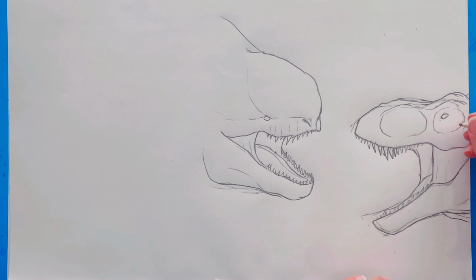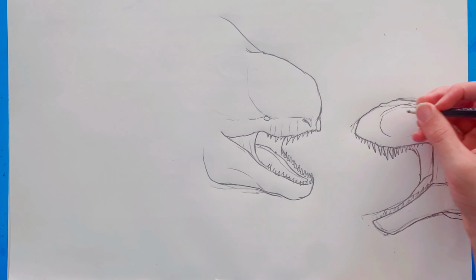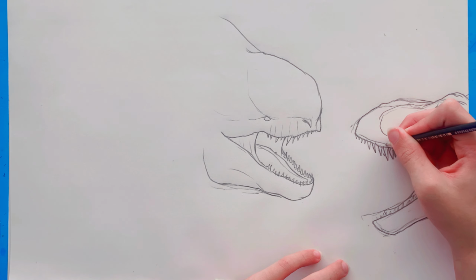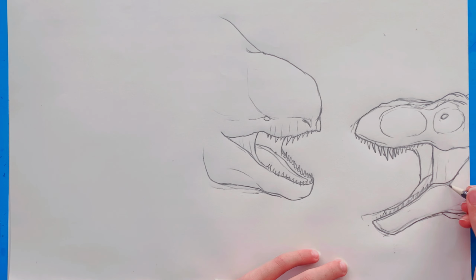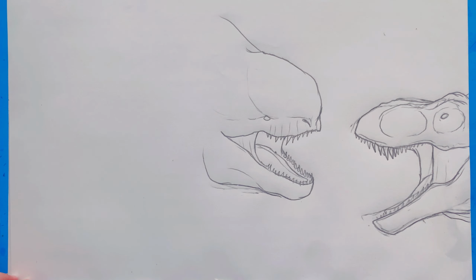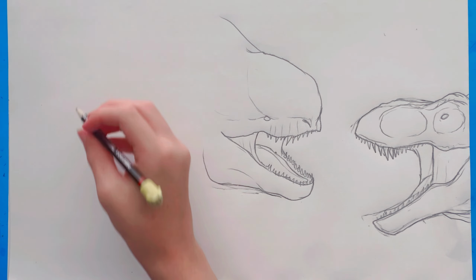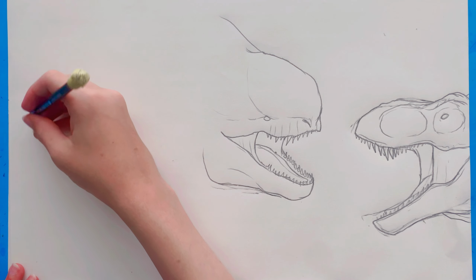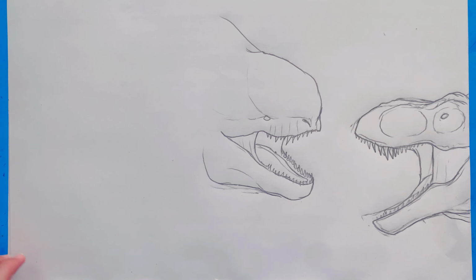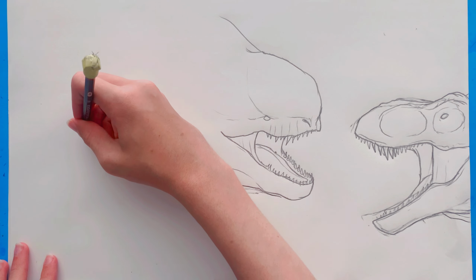I just fixed that jaw a little bit, and now I'm gonna bring some little details in here because I did not put much detail on any of these pictures yet. But now for the Giganotosaurus, I'm gonna have him starting around over here, and he's just gonna be behind the T-Rex. Start about back here.